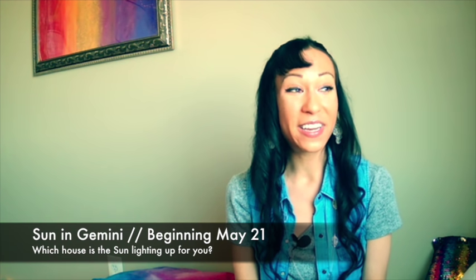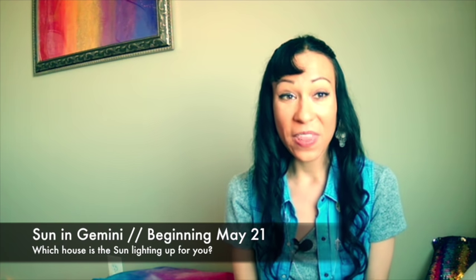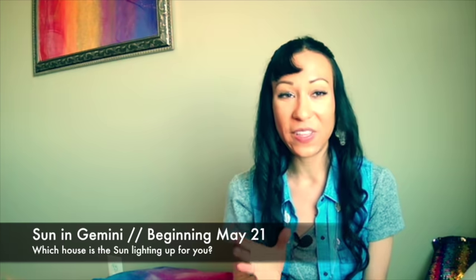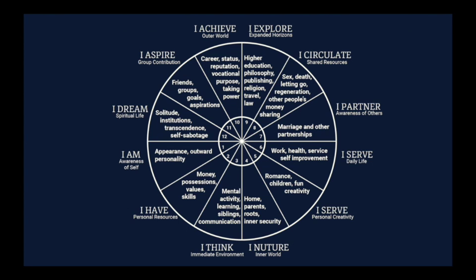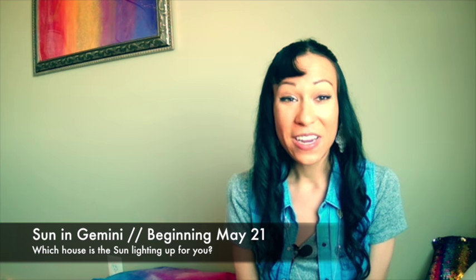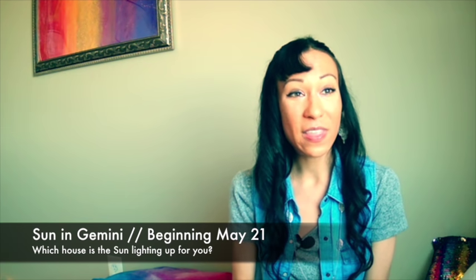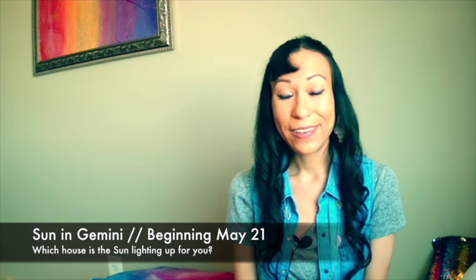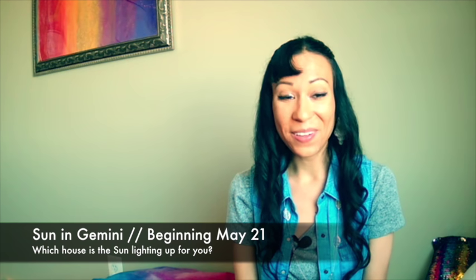If the sun is falling in the sign of Taurus until the 21st, then it's going to move into Gemini, so it'll be the next house. So say Taurus is your 6th house, Gemini will be your 7th house. So you're going to notice an energetic shift right around May 21st, May 22nd, depending on where you live in the world. And then that new house is going to be illuminated.